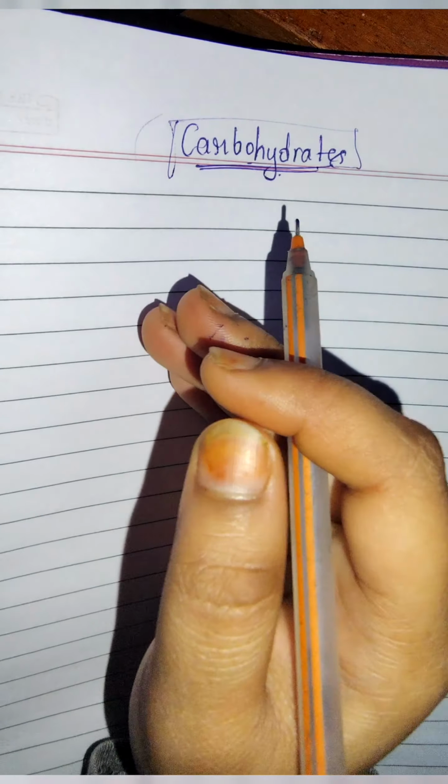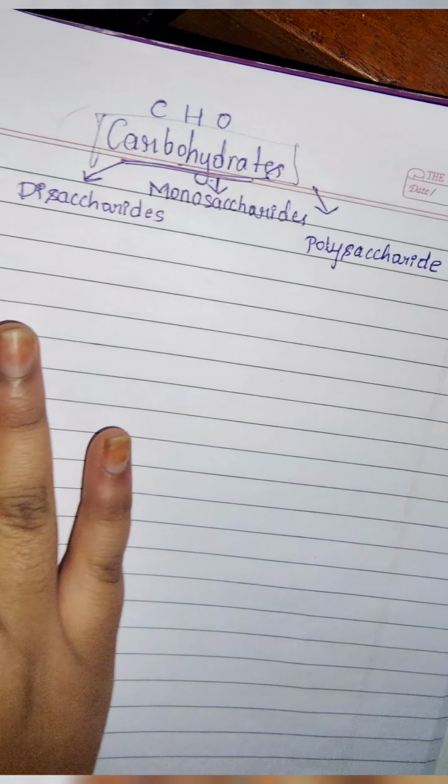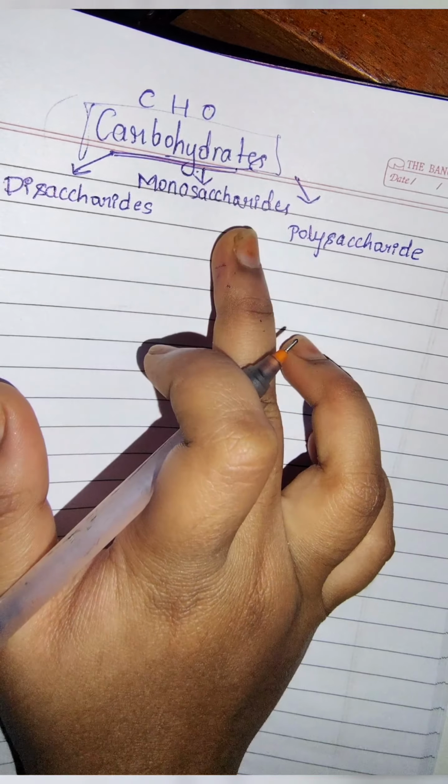So what is the composition of these carbohydrates? Usually they are made up of carbon, hydrogen and oxygen. This is one of the organic molecules. Now let us understand its classification. We have classified these carbohydrates into three main basic types, that is monosaccharides, disaccharides and polysaccharides.